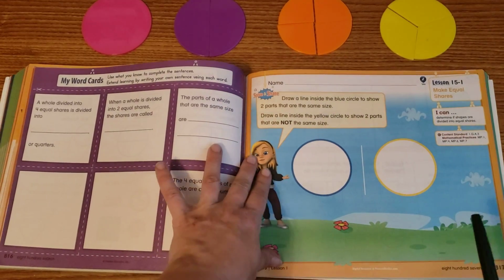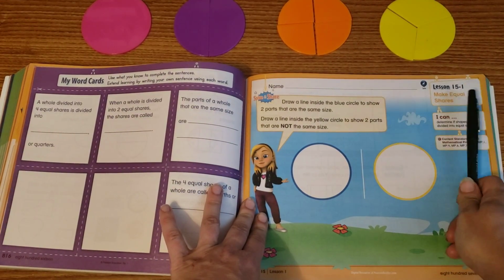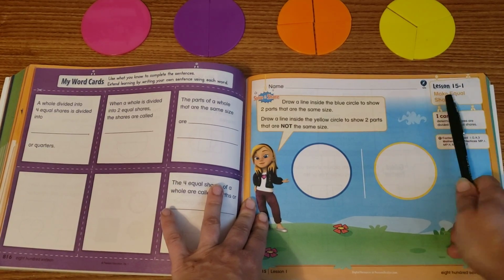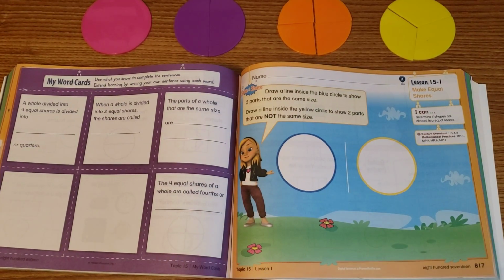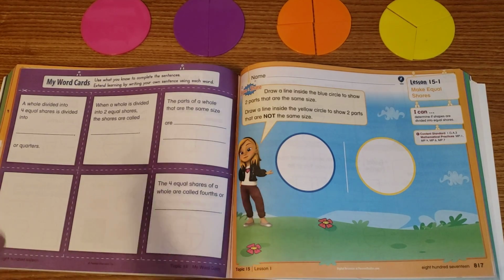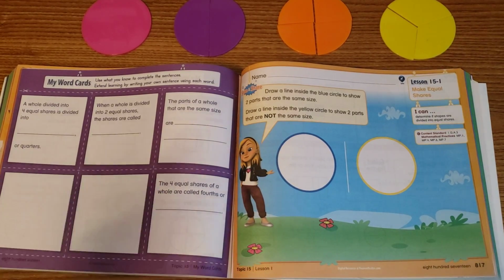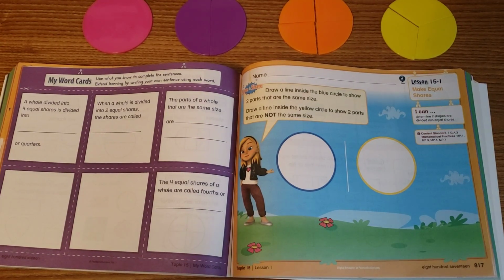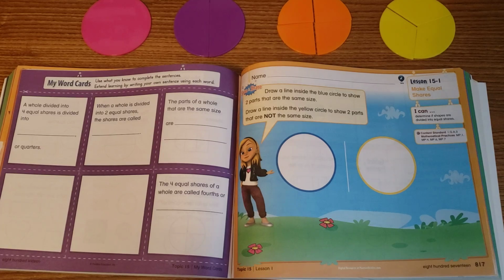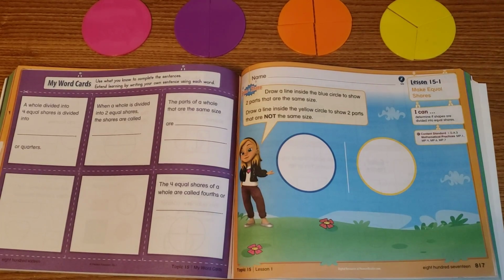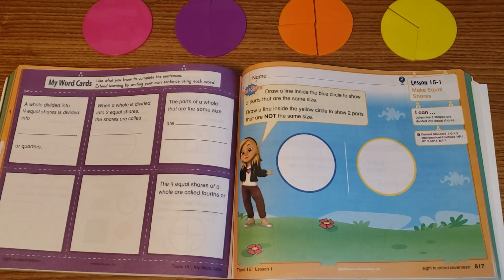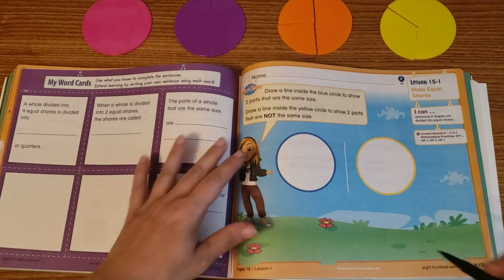So we are now skipping ahead to topic 15, and we are on lesson 15:1. Make equal shares, and that's on page 817. So what equal means is the same, right? So that's the key word we have to remember for this. It says to draw a line inside the blue circle to show two parts that are the same size. And then we're going to draw a line inside the yellow circle to show two parts that are not the same size. Okay, so there's a couple ways to do this.